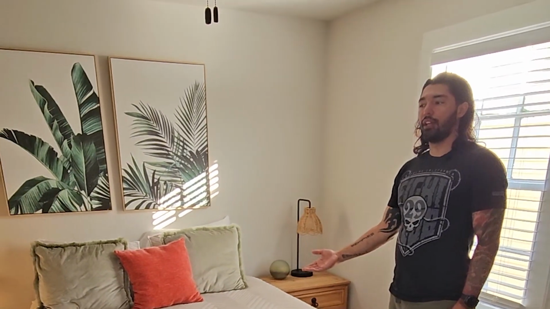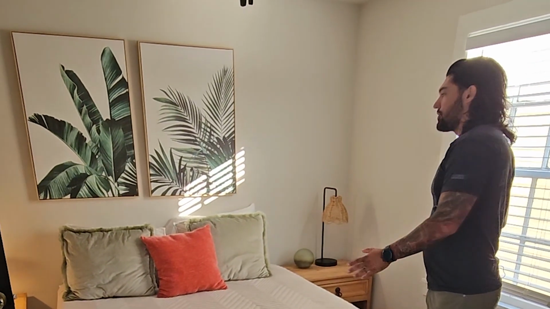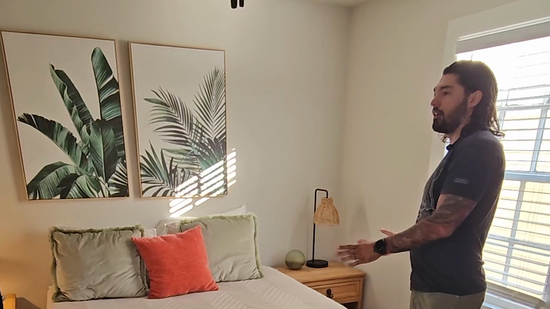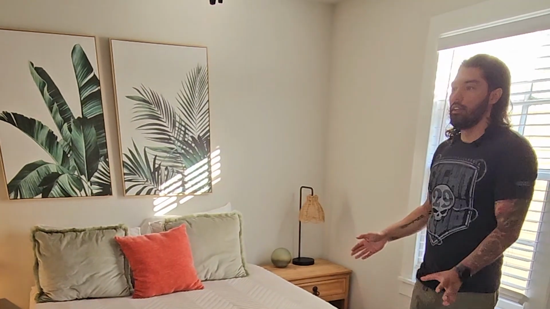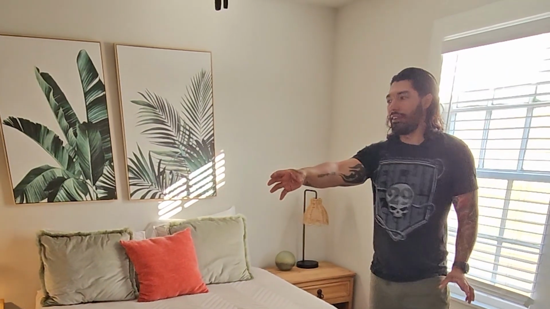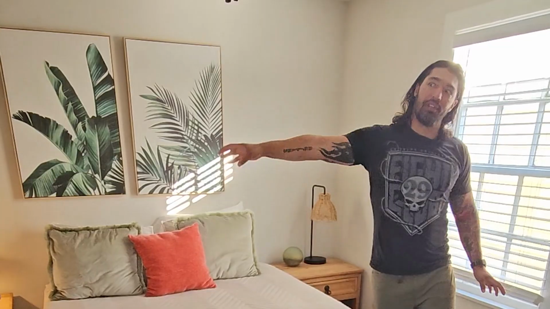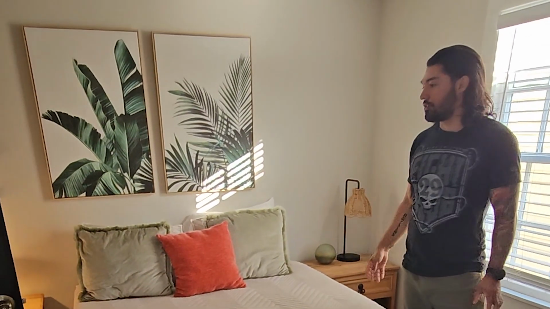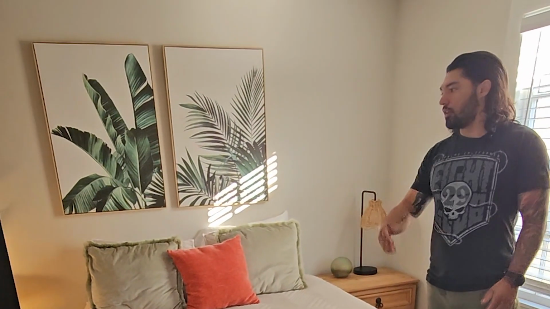I almost think it'd be better to switch the king bed into here, because if you're a family, the parents are going to want the more private room. They're going to want to walk through the kids' room to get to theirs, not the kids walking through the parents' room to get to theirs, where they get a private space with a closable door.